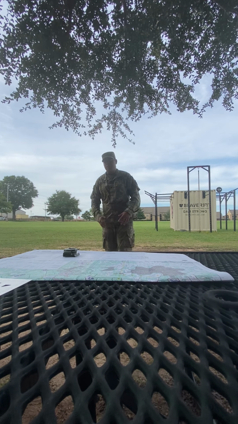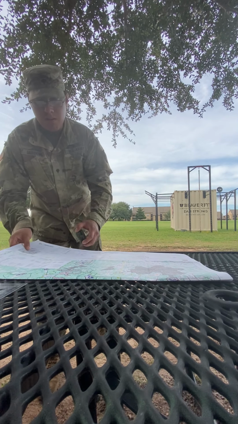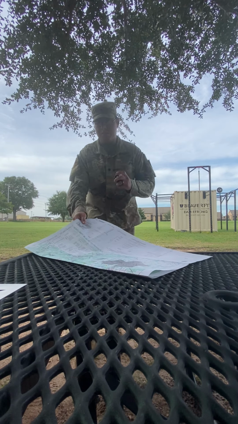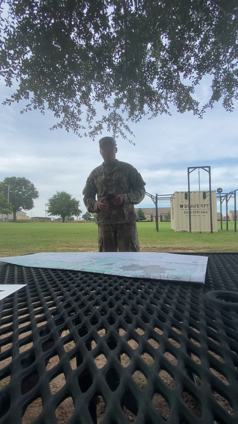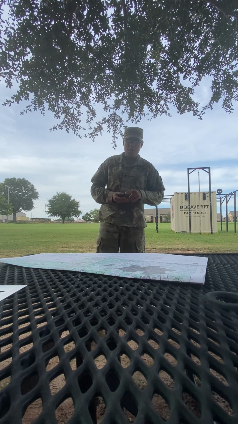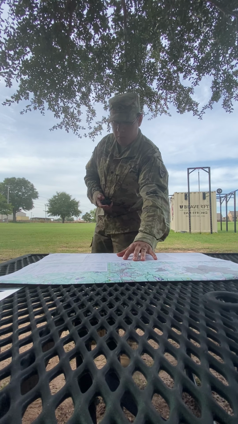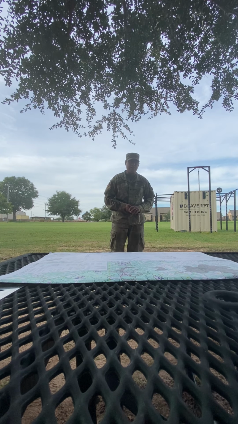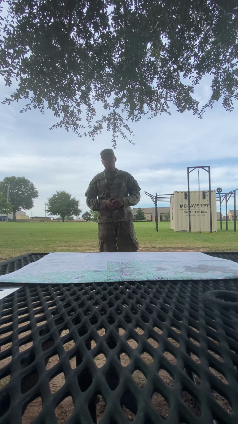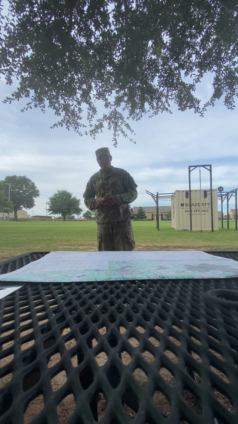Okay. For this class, we're gonna need just two things: a map and a compass. But not just any compass; it's gonna be a lensatic compass. So when orienting a map, what is the first thing you have to do? The very, very first thing you have to do. Okay, that's right. You have to orientate it to the north.